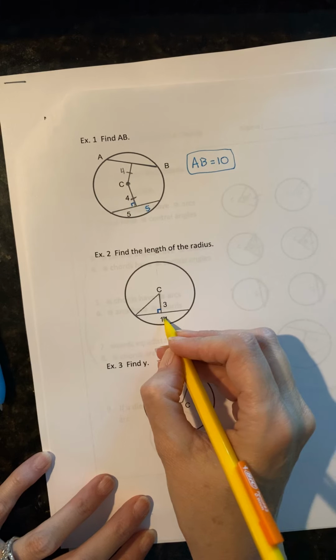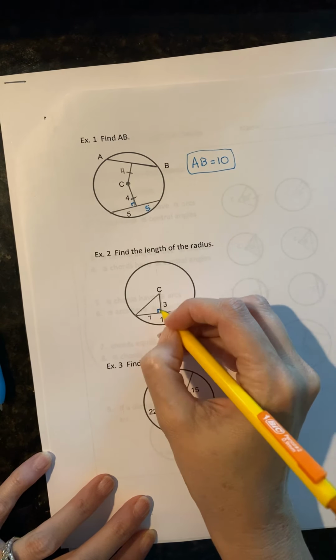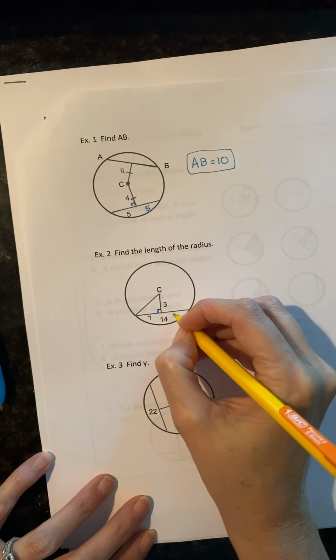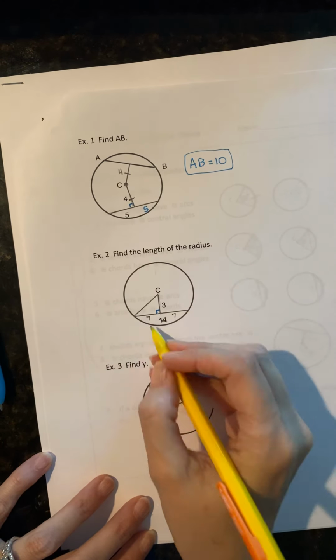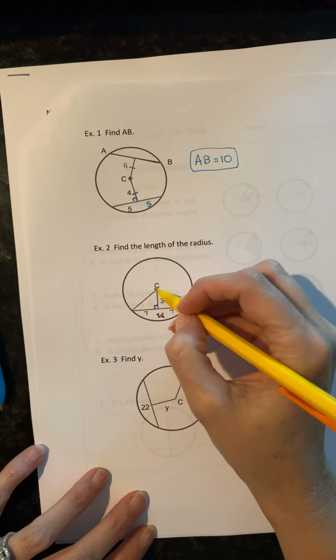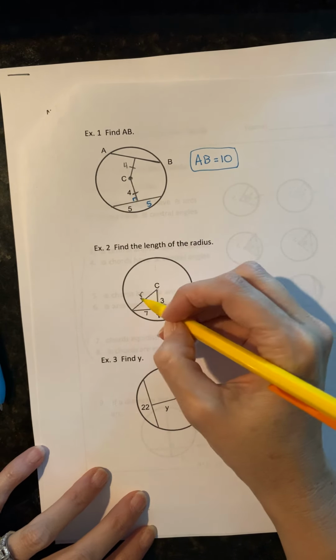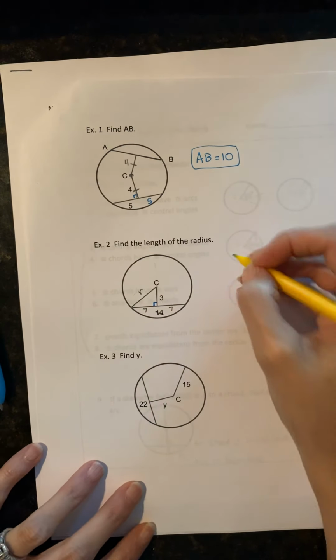So that 14 is cut in half because of that right angle, that's perpendicular. So 7 and 7. So we don't need the 14 anymore. Those are both 7. They want the length of this radius. Well, that's a right triangle. And to find the missing side of a right triangle, calling that R for radius, you can use the Pythagorean theorem.